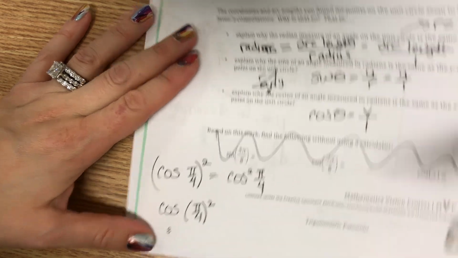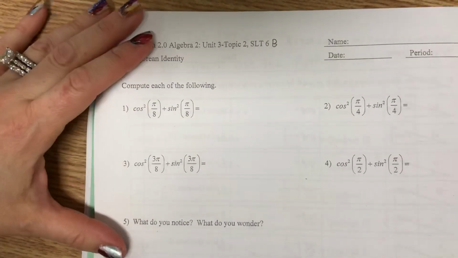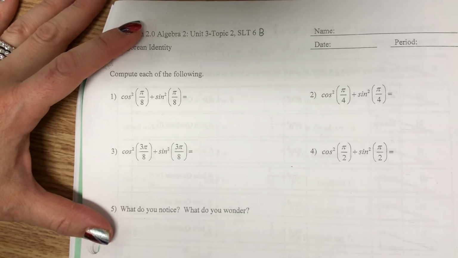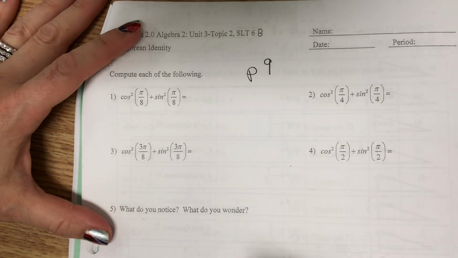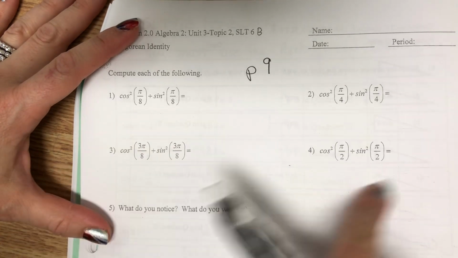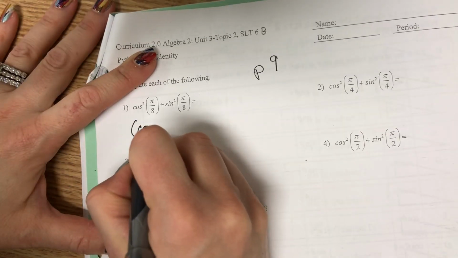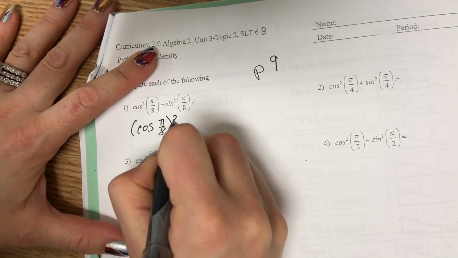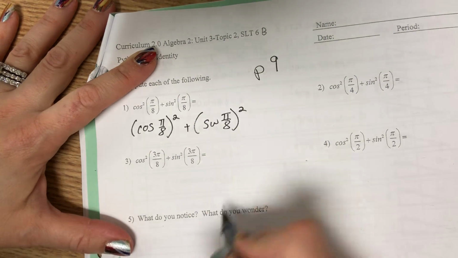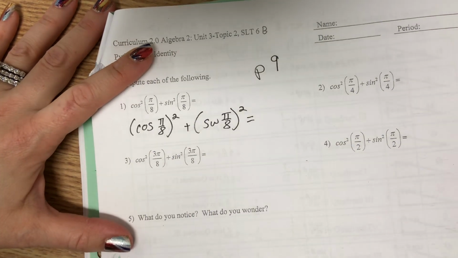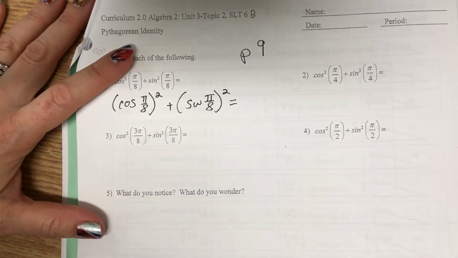The reason I'm bringing that up is now on the next page, it says compute each of the following. So you're going to use your calculator. This is page 9. We'll pause the video here. You type these in, but you're going to have to type it like this to figure out what each equals. Okay, we'll pause. What do you get?